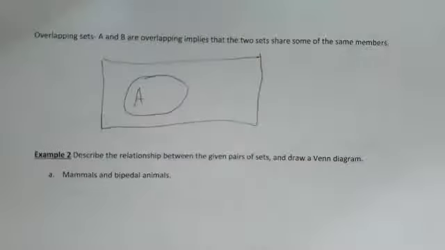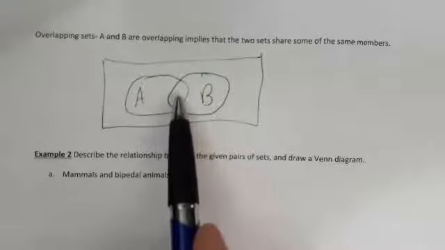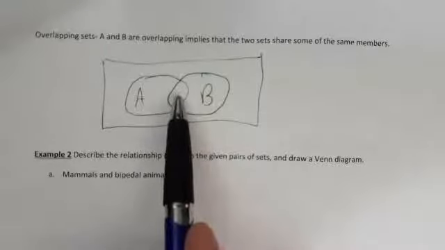Here's A, I'm going to draw it kind of like this, and B, but there is some area in the middle there that overlaps. So A and B overlapping sets implies that the two sets share some of the same members. So I can put my finger right here in this part, and it is both in A and in B. So it is both a member of A and a member of B.